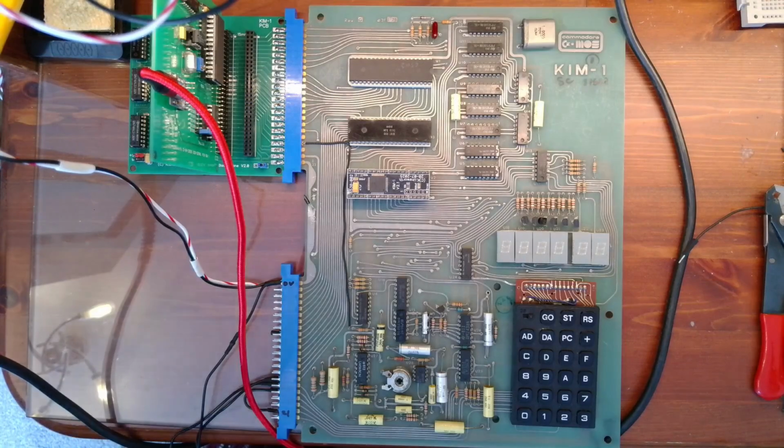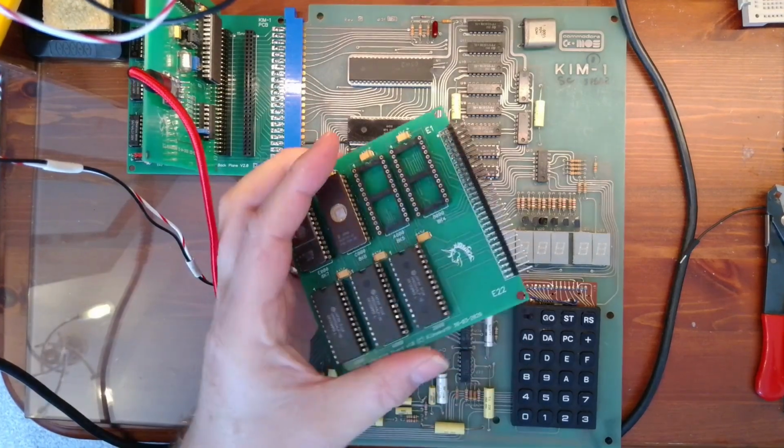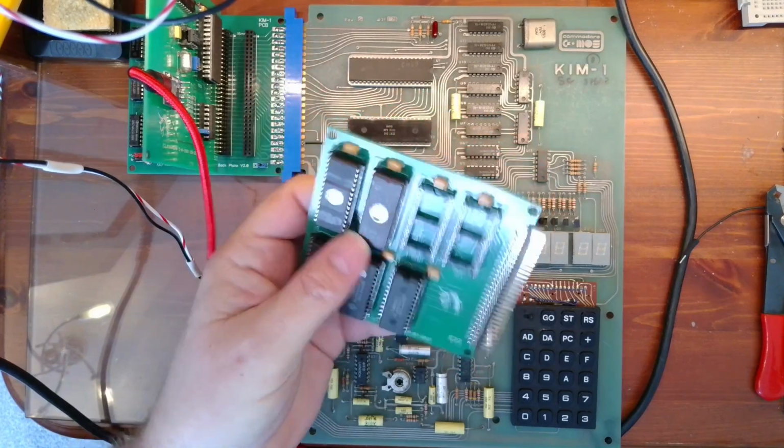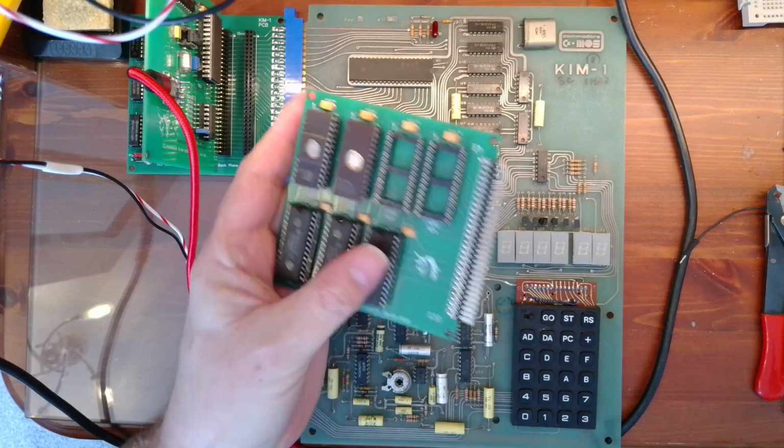So here we have the KIM-1 with the expansion board plugged in. So all we've got to do now is plug in the ROMs. So here's the two new ROMs that I've programmed up and put in, and the RAM sitting in there. We just plug this in.